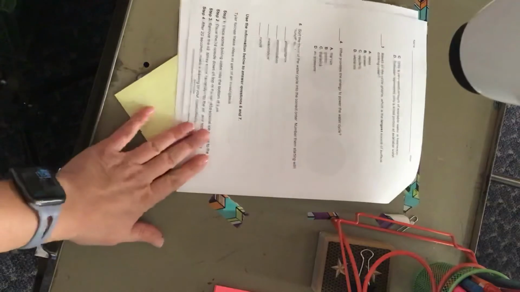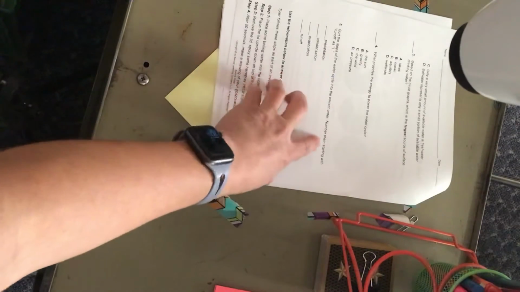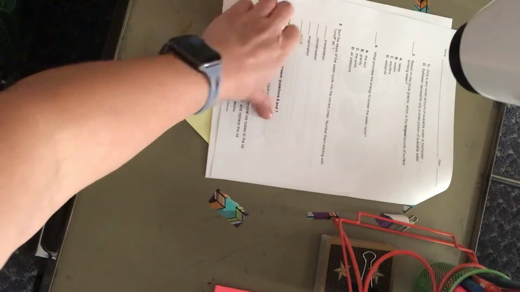All right. Number 5, it says sort the steps of the water cycle into the correct order. Number them starting with runoff as number 1. Well, I already gave you one correct answer, right? Runoff is number 1, so we put a 1 by runoff. After runoff, this is where it pools into lakes and streams and things like that. What happens after that? What's the second thing that happens? This was also in an interactivity. Riley, what happens? Evaporation. Evaporation is number 2.